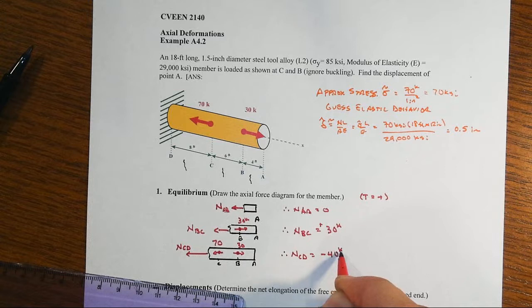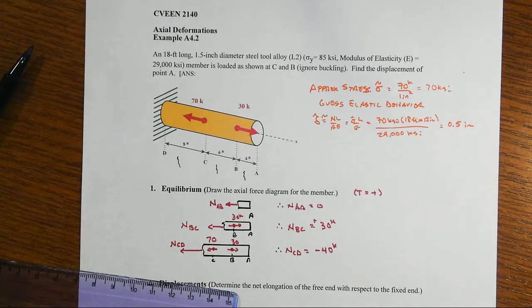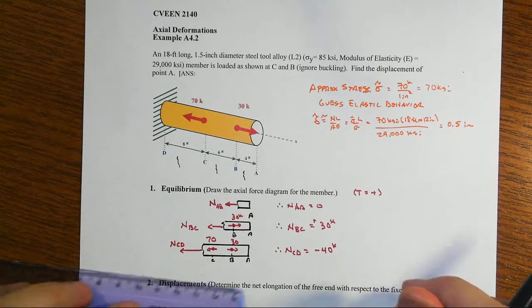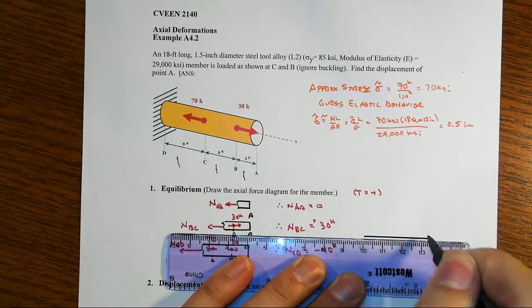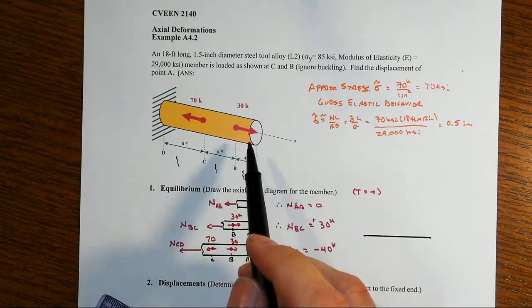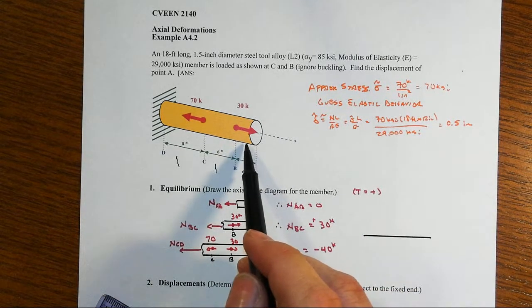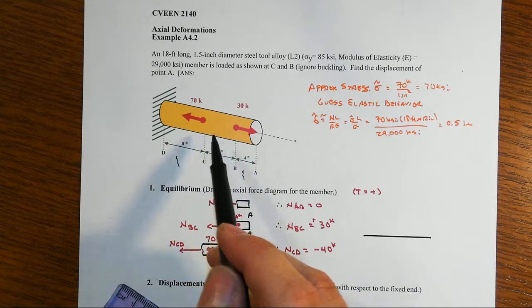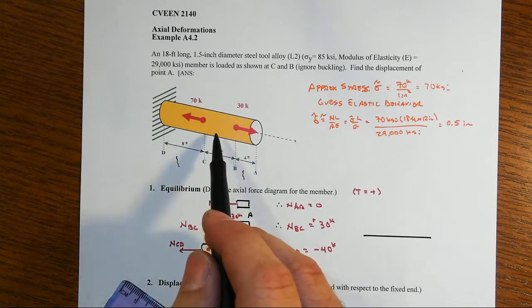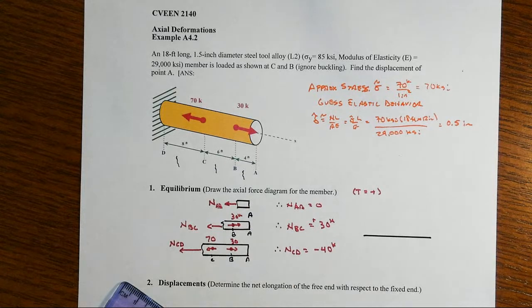And it'll be in that fairly trivial axial equilibrium equation. It's got to be a minus 40. The minus 40 means that we actually end up with compression in that segment. So we have portions of this rod that have no elongation or shortening. That's out here in AB, but it does displace. BC is going to elongate a little bit, and CD is going to shorten a little bit.